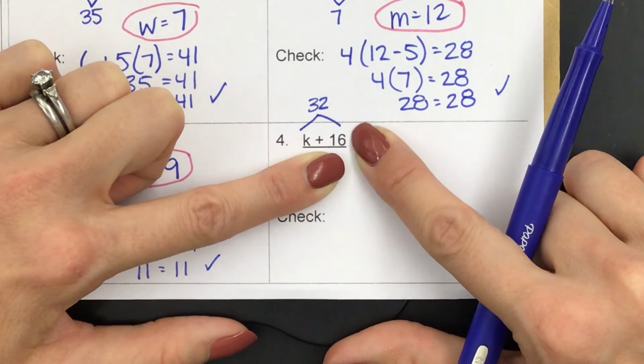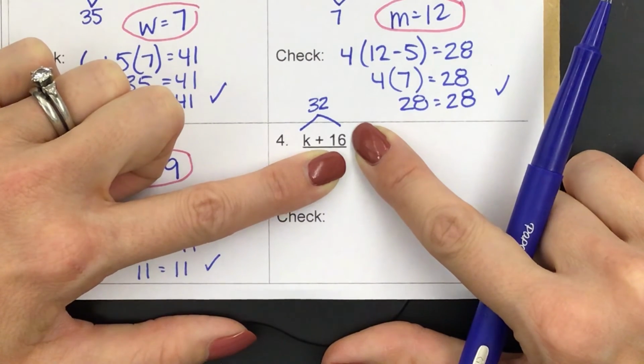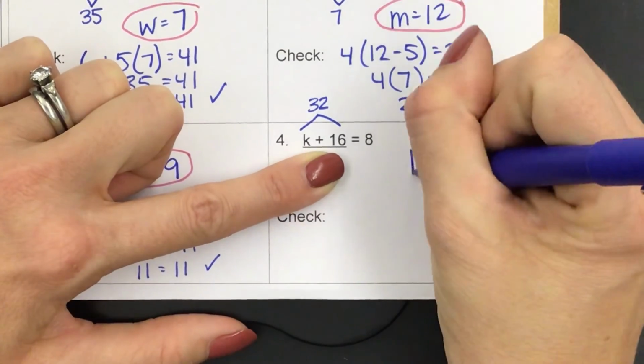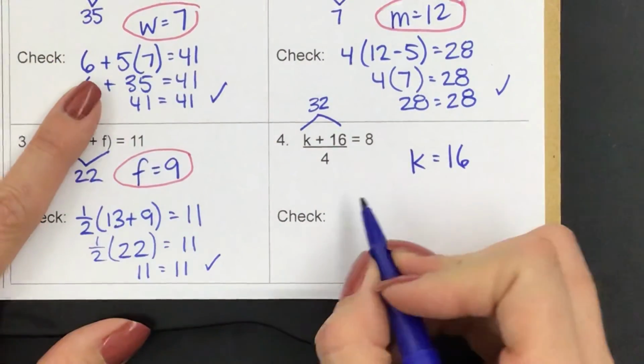Only 4 people know? Aiden, do you know? Alex, go ahead. Yeah, 16, because 16 plus 16 is 32, right? So we're saying that K is equal to 16. Now let's check it.